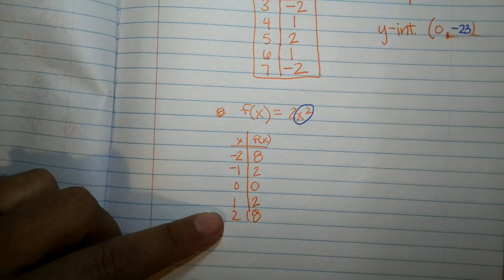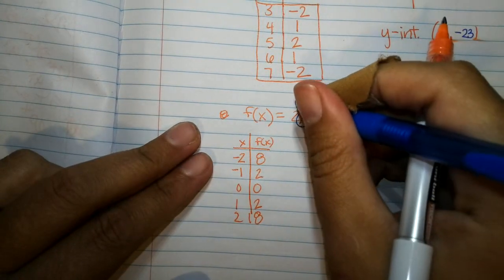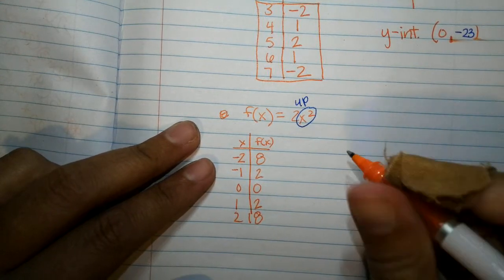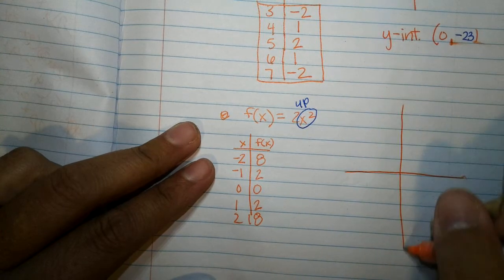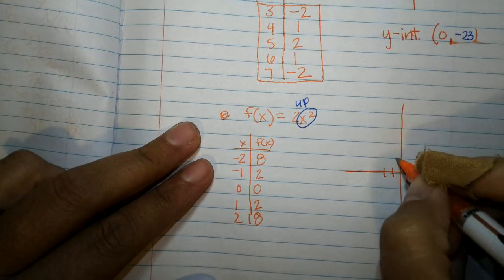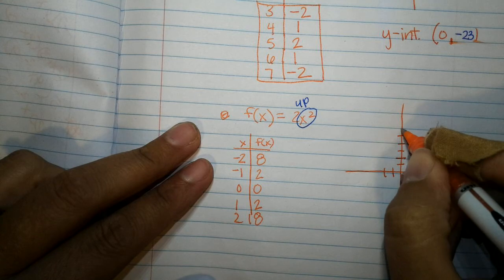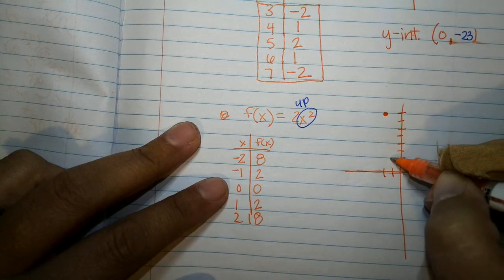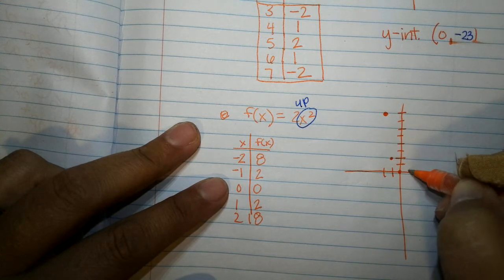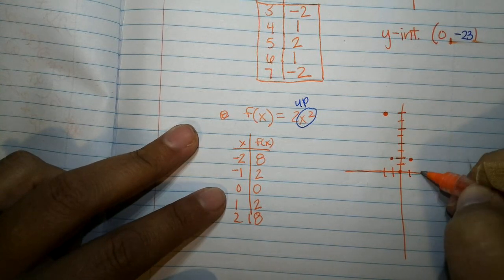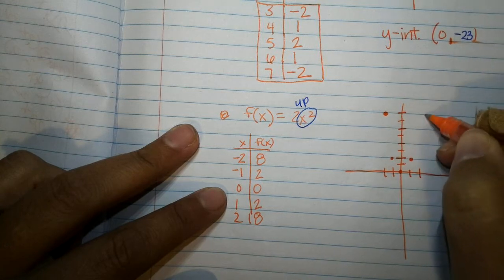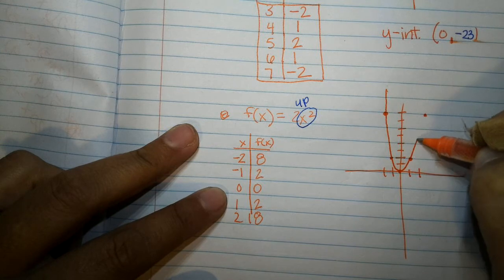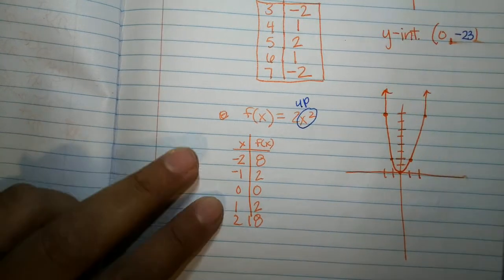Now, this graph is going to open up because our a value is positive. Now, if I go to graph this, 2, 4, 6, 8. Negative 1, 2, 0, 0, 1, 2. Notice how I picked better x-intercepts this time. That kind of looks like a V, but I promise it's not. It's a U, it's a parabola. It's not absolute value.